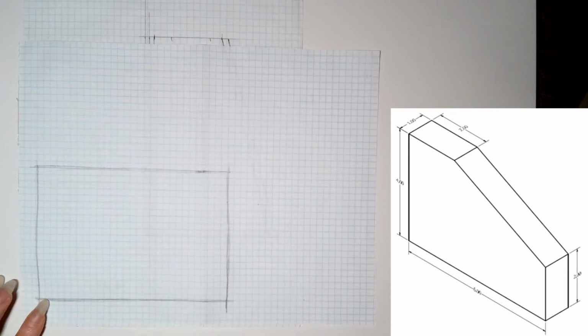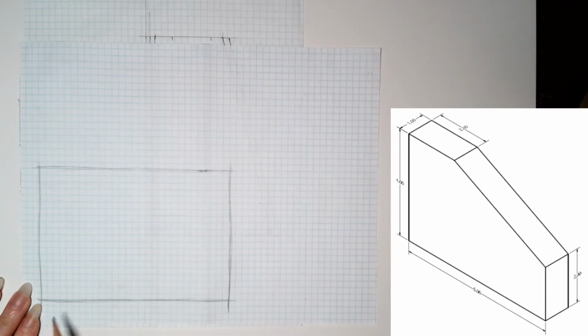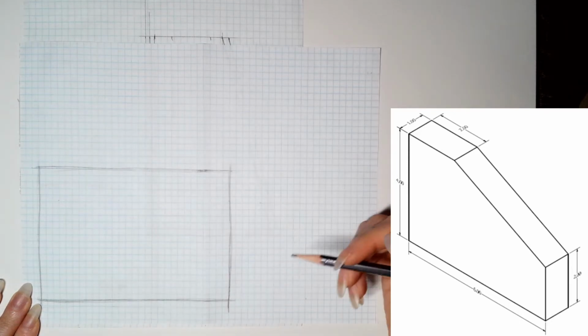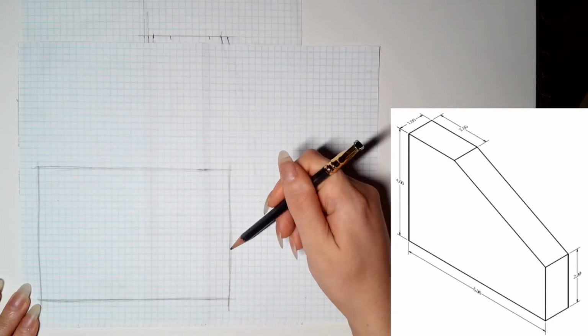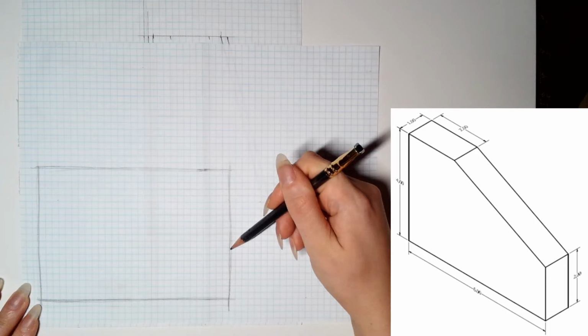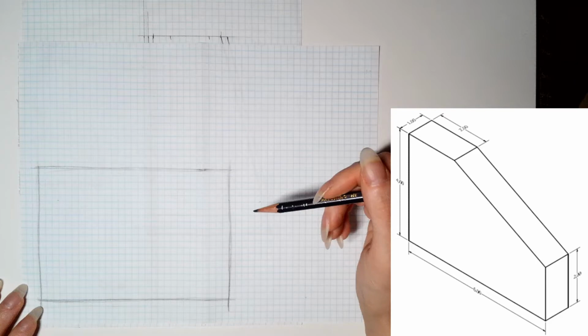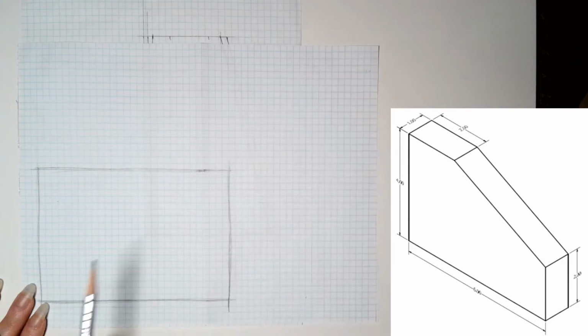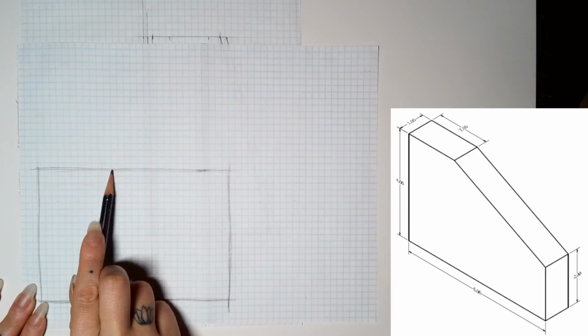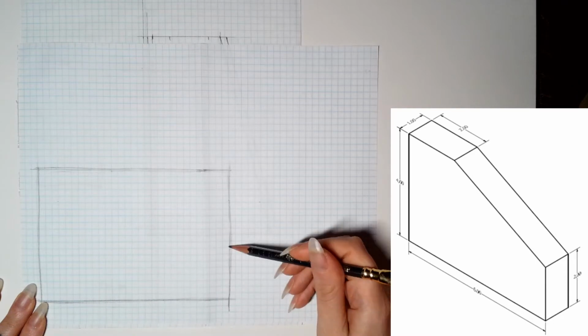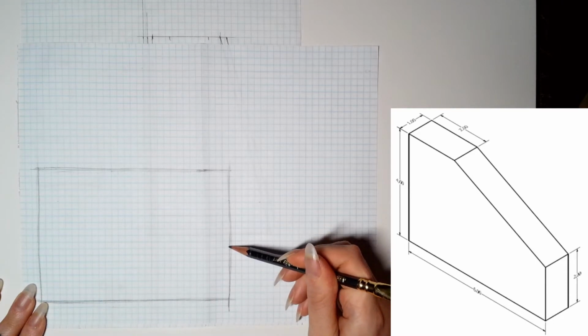So this is my front. To reference those measurements, it has an overall width of 6 and an overall height of 4. Now it has this little slant face here, which I unfortunately can't use the graph lines for because it doesn't follow the parallel and perpendicular lines on this graph. So instead, what I've got to do is figure out how far over on this top face that slant starts and how far up is where that end point of it is.